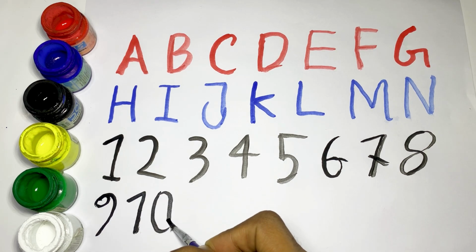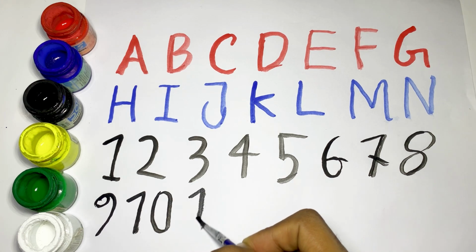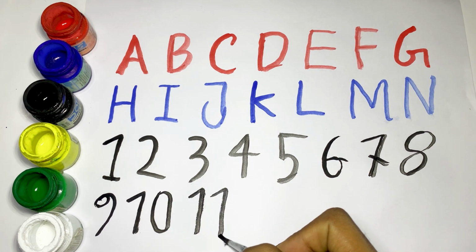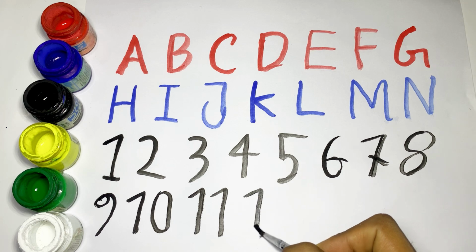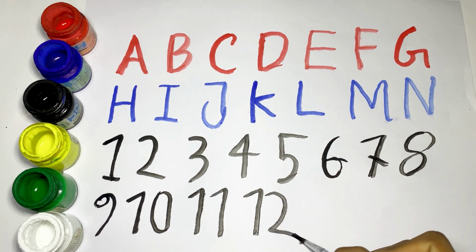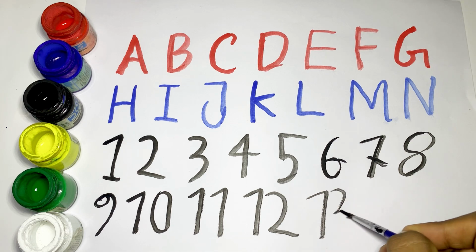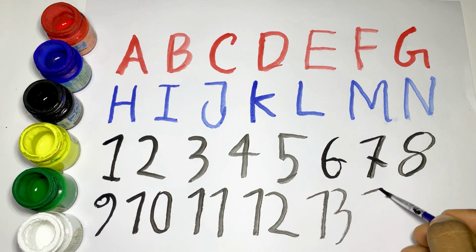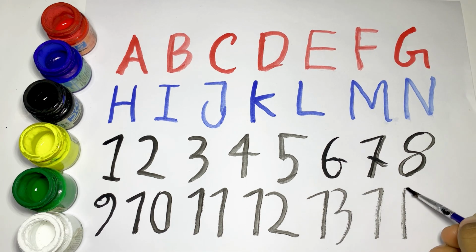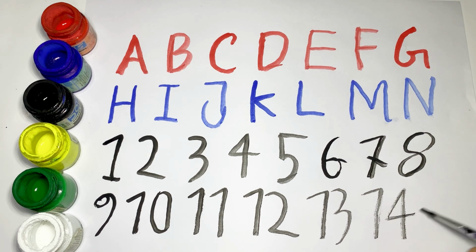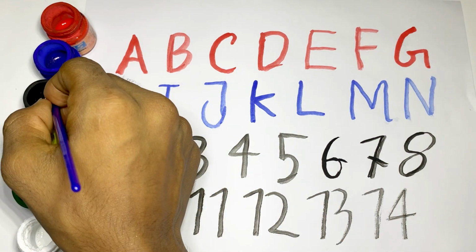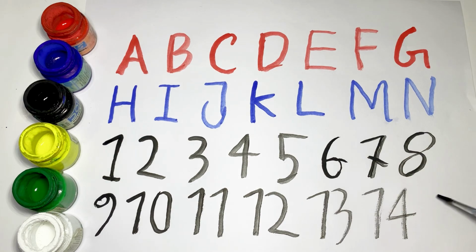The numbers of 10. 11. 12. 13. 14. Again use black color and draw 15. The last, draw 15.